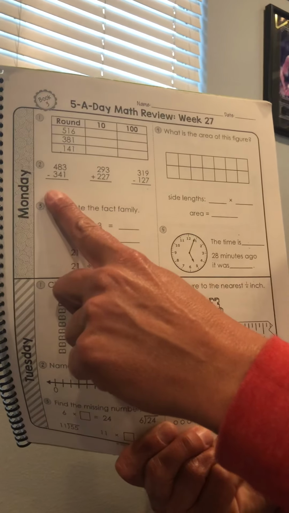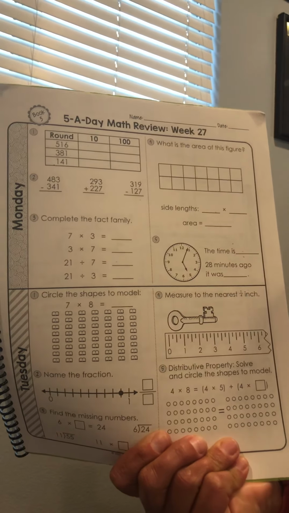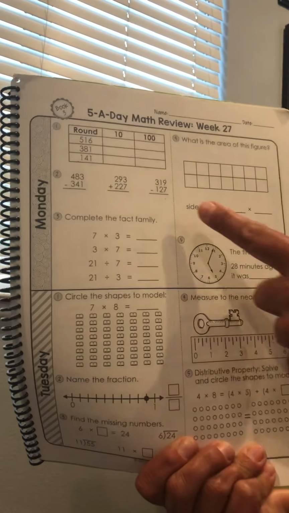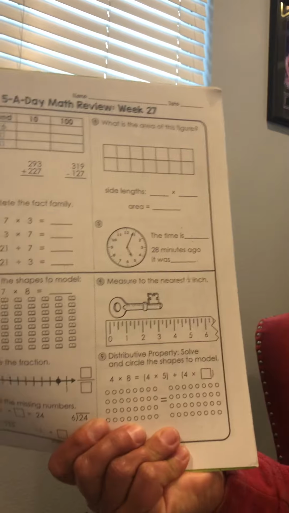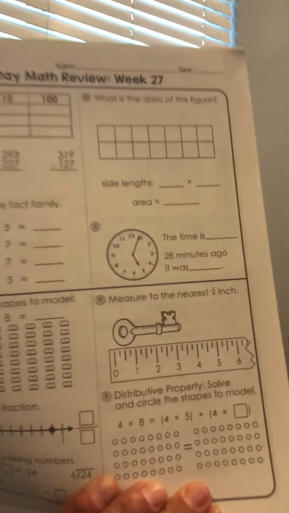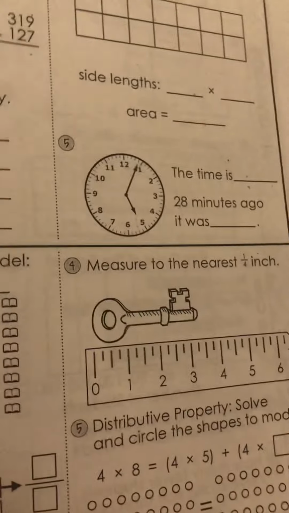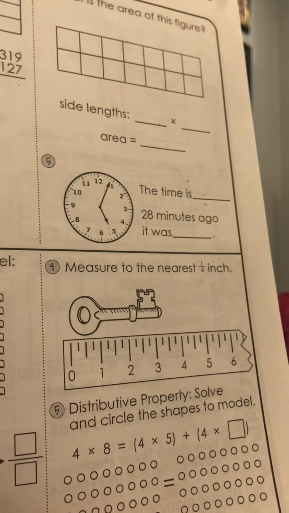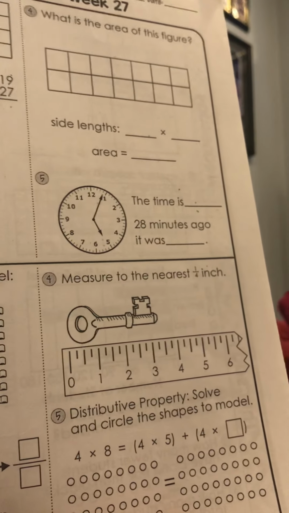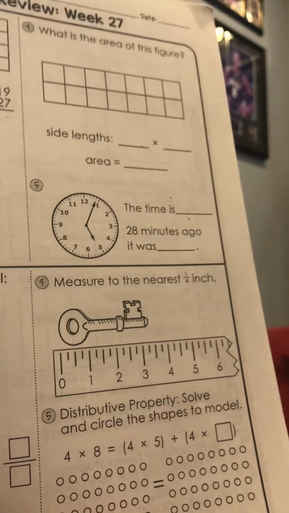I've got a subtraction problem, I've got a plus problem, and then I've got another subtraction problem. And only in one of those subtraction problems are you gonna need to regroup. Okay, here's the 4-fact family. We're talking about area, and we're gonna learn about elapsed time too. What time is it? And what time was it 28 minutes ago? Next week, Mrs. Blair's gonna teach you all about elapsed time, but we've been doing this problem, so what strategy are you gonna use for that one? Okay, again, Jordan, there's daily 5.